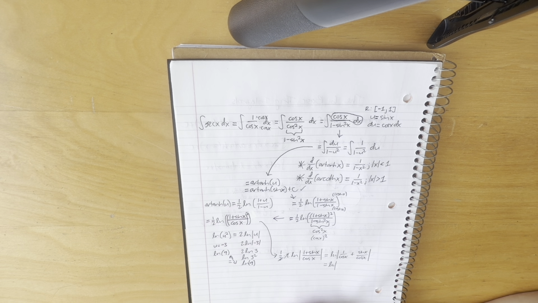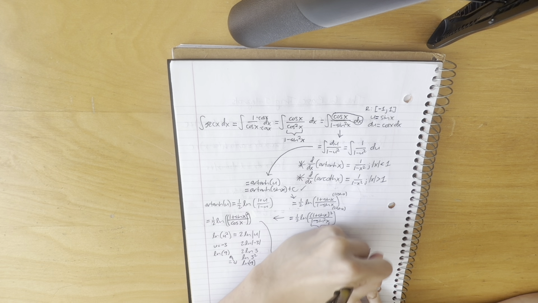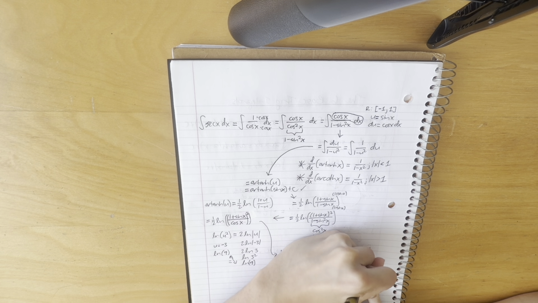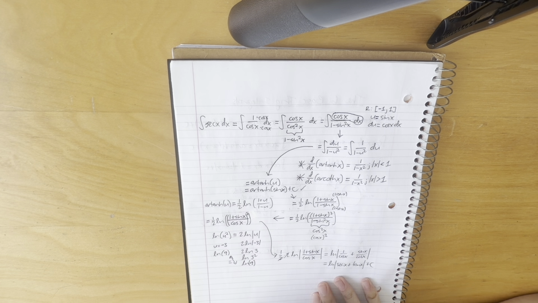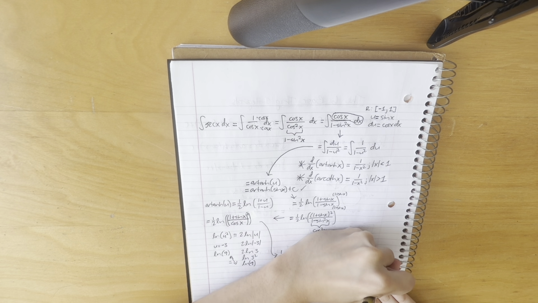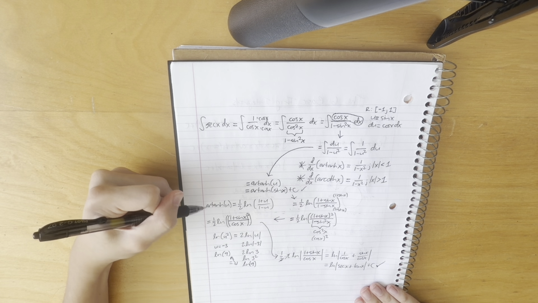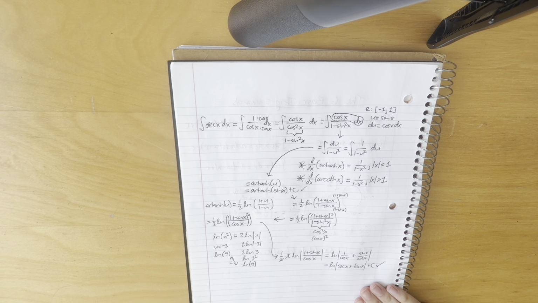We will rewrite the natural log. 1 over cosine is secant. Sine over cosine is tangent. There you go. Proven. This is equal to this, just by the definition of the inverse hyperbolic tangent. We've proven it. Let's go.